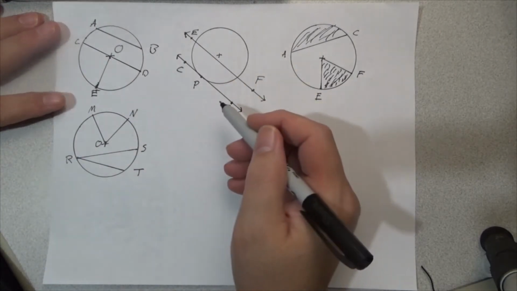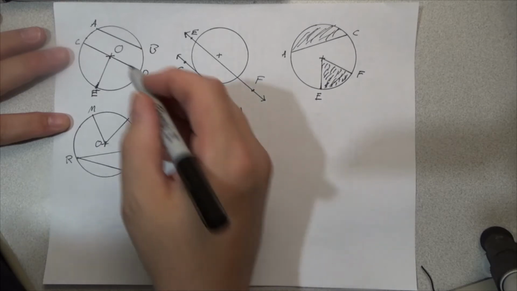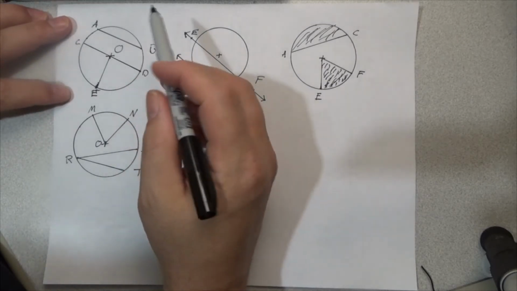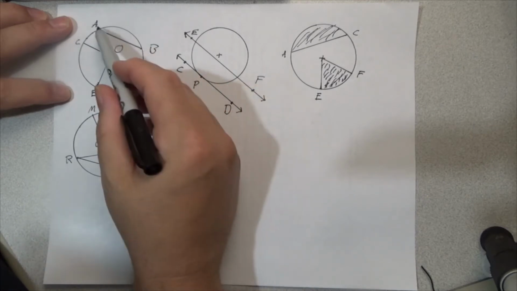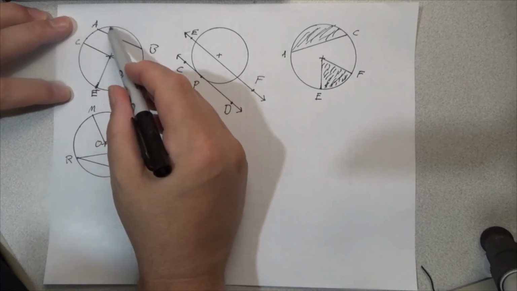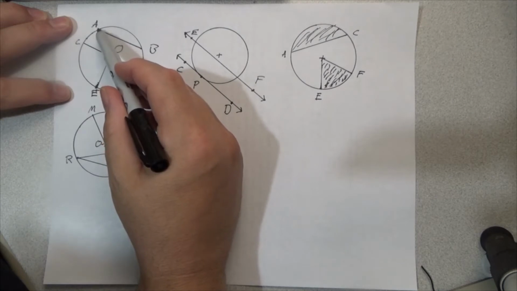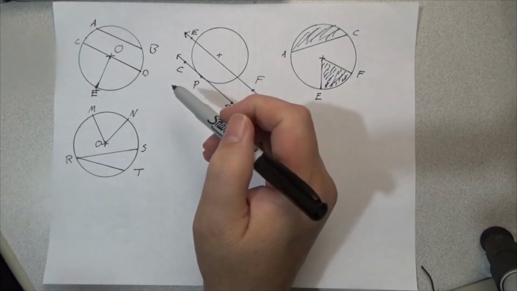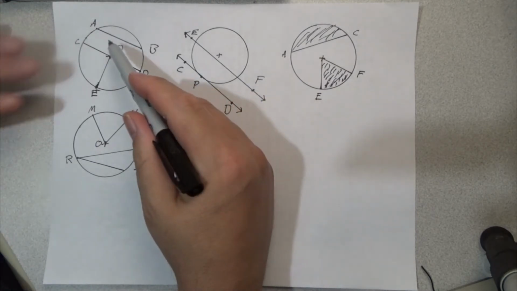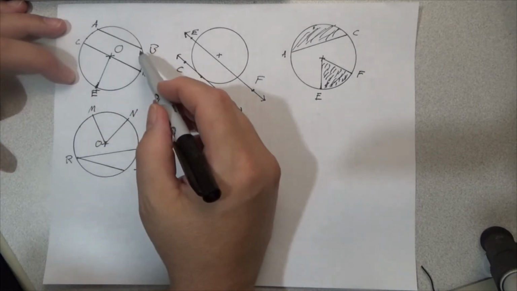Now arcs. An arc is a distance on the circumference. So if I say arc AB, I'm talking about going from A to B, but not across the chord, on the circumference of the circle. If I was able to take a string and stretch it around that and then stretch it straight, I could measure the distance of that arc right there. So an arc is on the circumference.